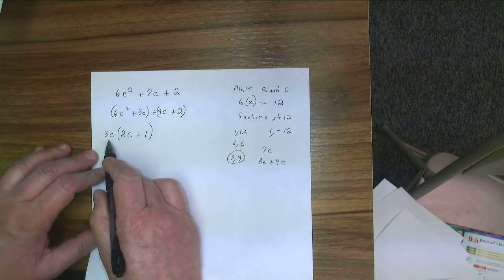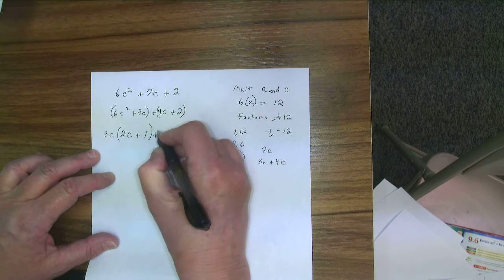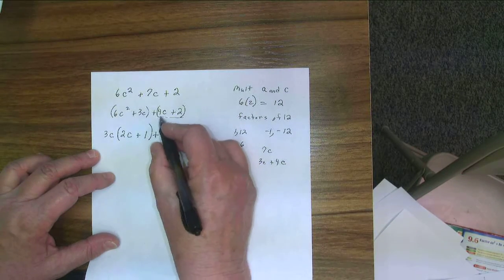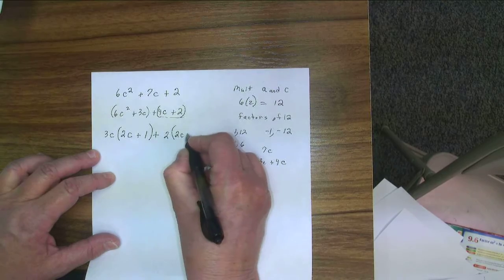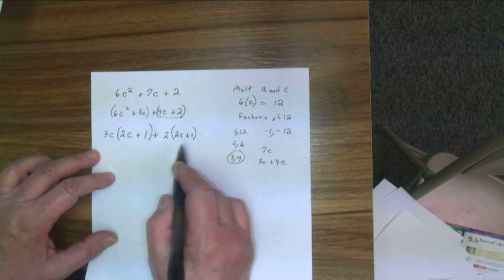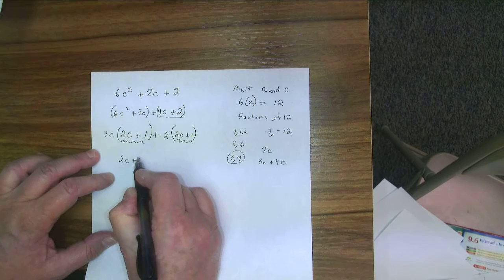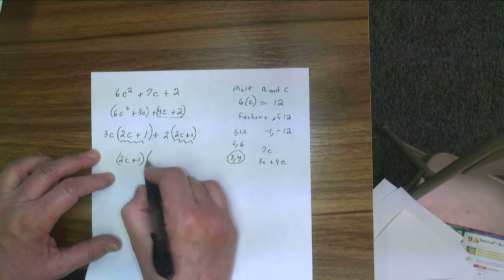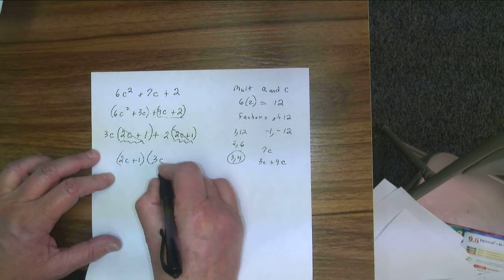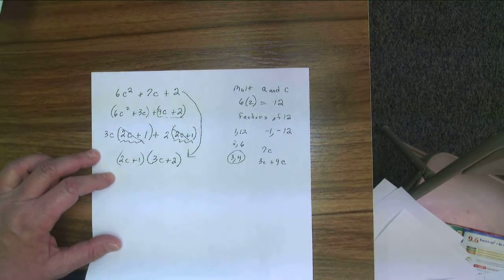So when you distribute 6c squared plus 3c, plus the second one, these have a 2 in common. When you factor out a 2, you have 2c plus 1. 4c plus 2. Now if you notice, the binomial is the same, 2c plus 1. When you factor that out, what's left? 3c plus 2. So that is the way that the trinomial factors.